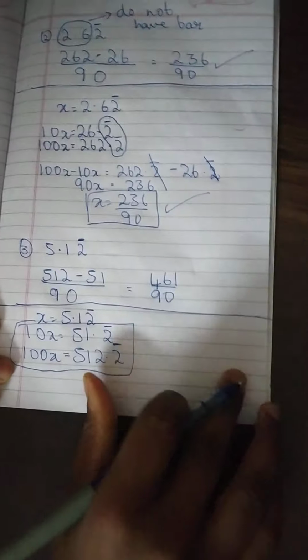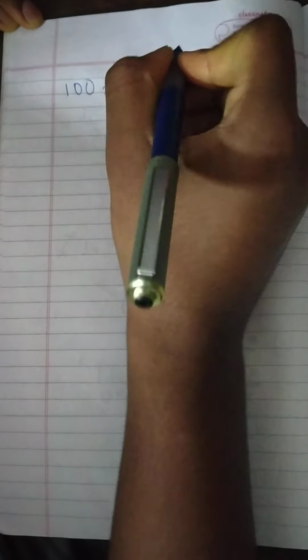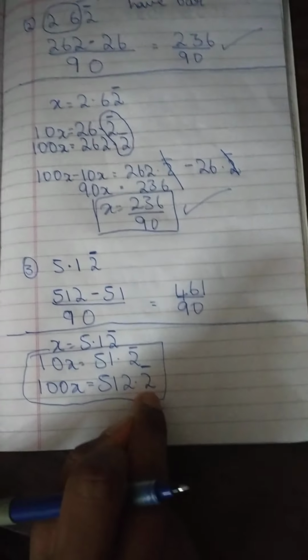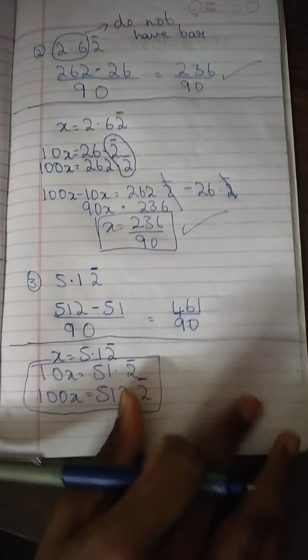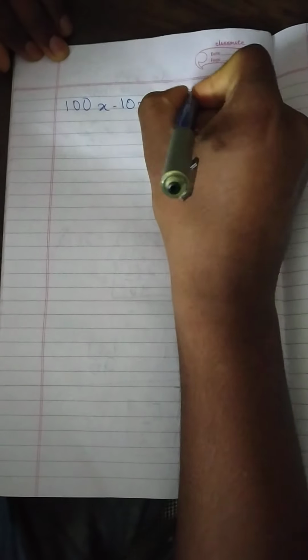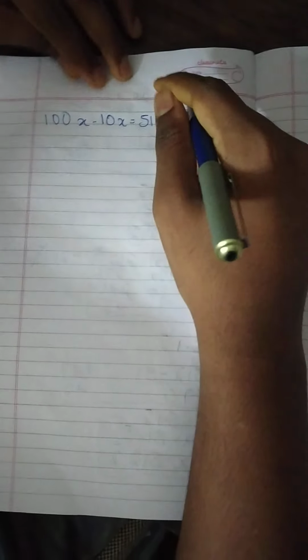We can subtract it now. So 100x minus 10x is equal to, as we can see here, 512.2 bar minus 51.2 bar. So let's write it here. 512.2 bar minus 51.2 bar.